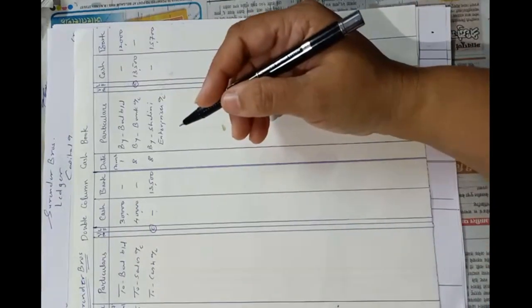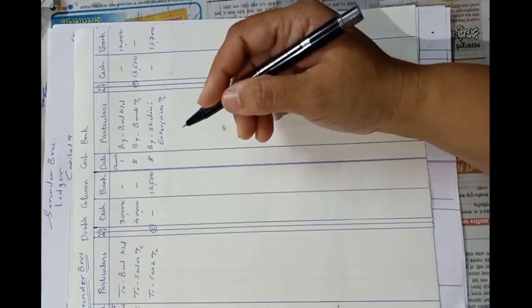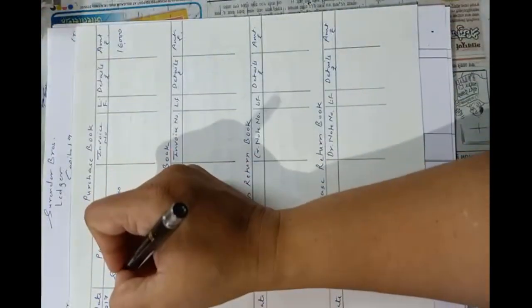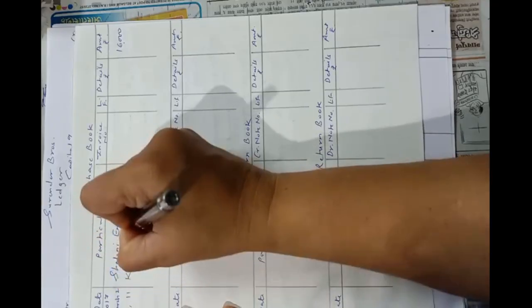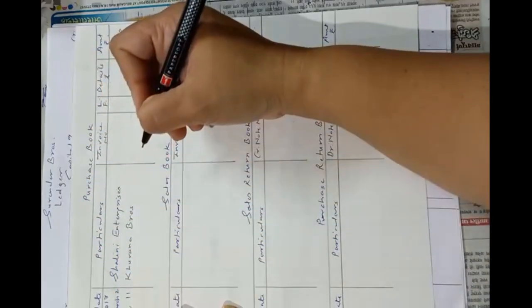Now next entry, 11th March. Purchase goods from Khurana Brothers for rupees 7,800 on credit. This entry will be in purchase book. So on 11th March, Khurana Brothers, amount is 7,800. Again there is no discount or anything. Details of purchase are not given. So we write the amount directly in the outer column, 7,800.